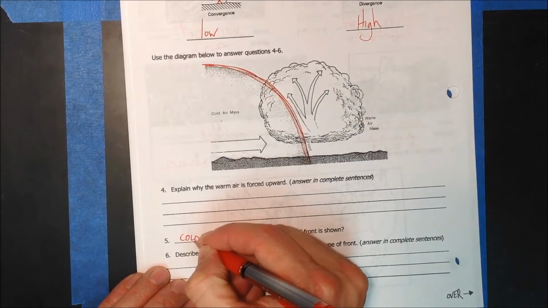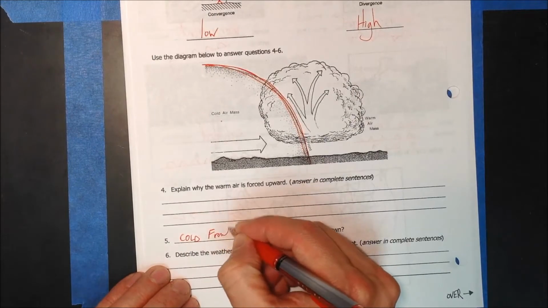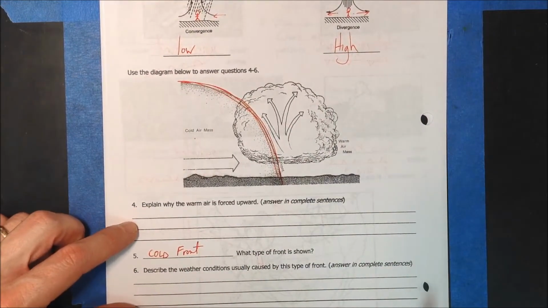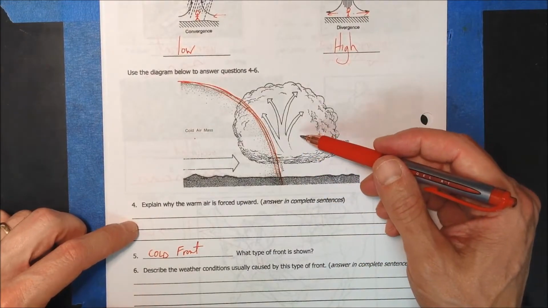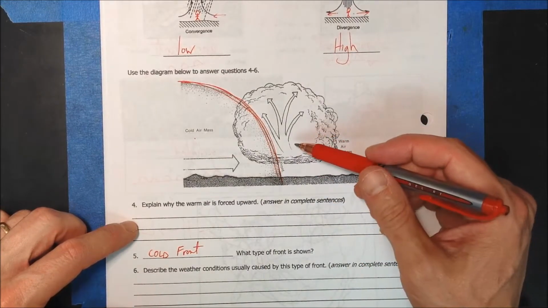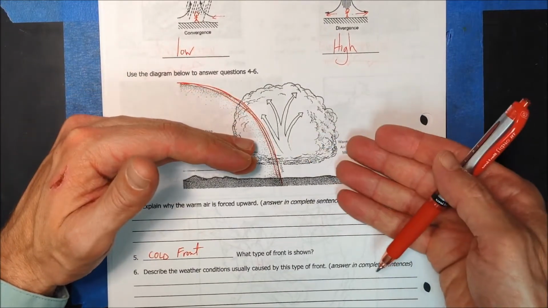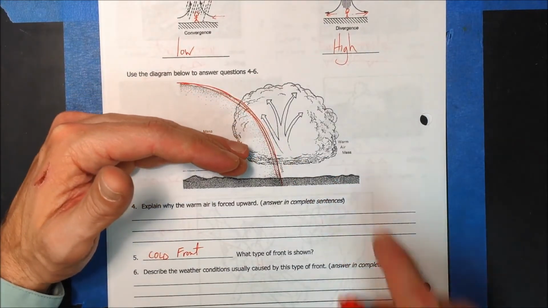It's a cold front. Okay. 4. Explain why the warm air is forced upward. Why is the warm air forced upward? It is because it has lower density than the cold air. So the cold air is higher density, will stay towards the ground, and the warm air will be pushed upward because the warm air is less dense.